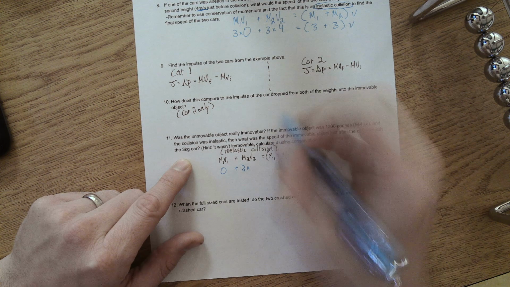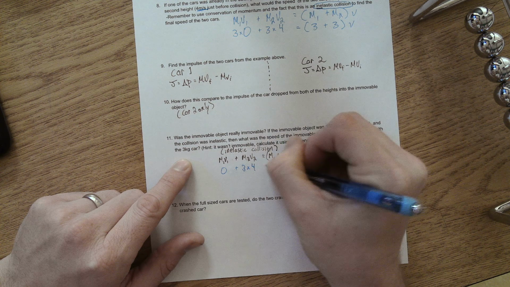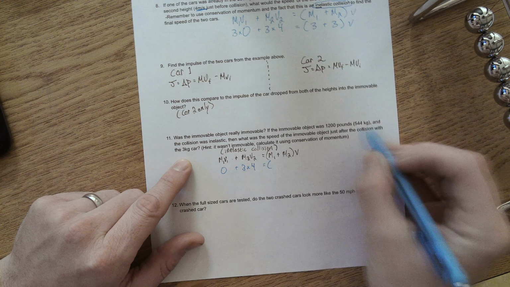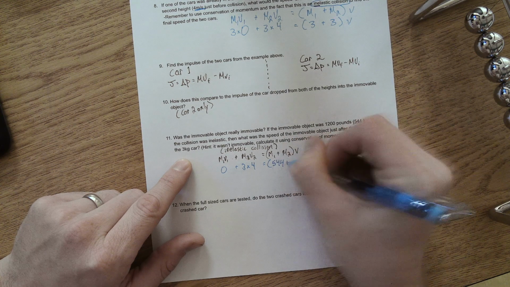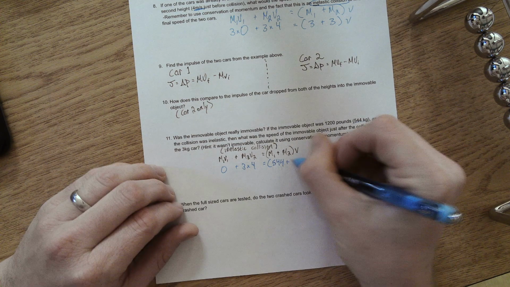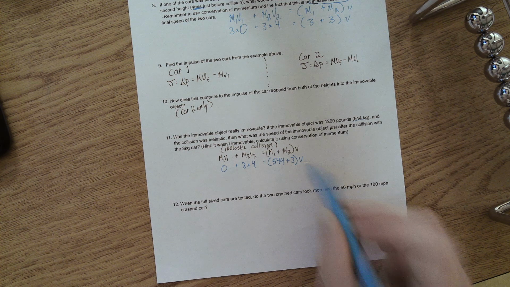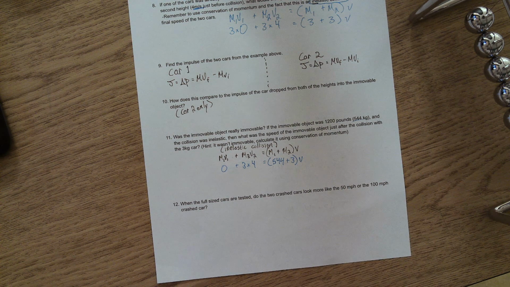Let's just say that velocity 2 is 4. And mass 1 is 544, because that's the immovable object, plus mass 2, 3, times v. And you're finding the v. You're solving for that. So that's what you guys are doing. It's going to be a very small number. It's velocity, so meters per second.